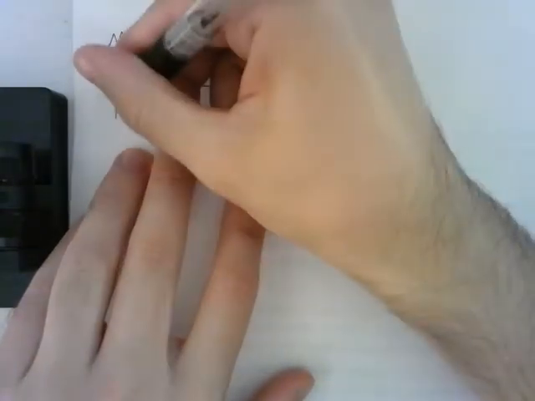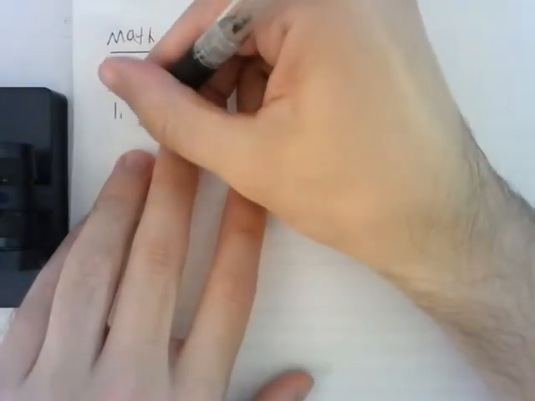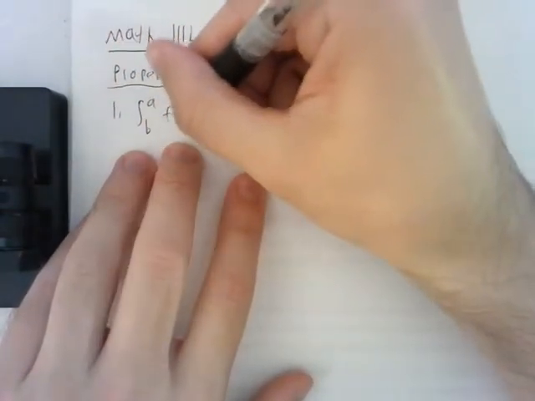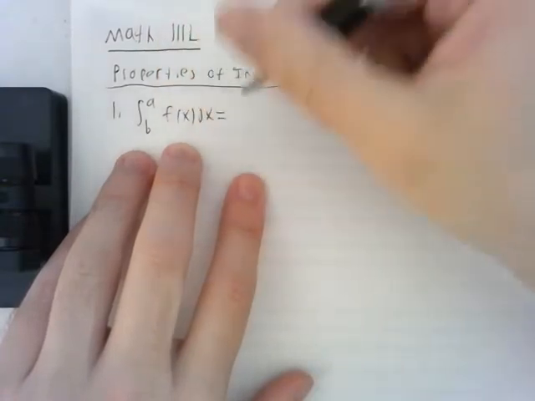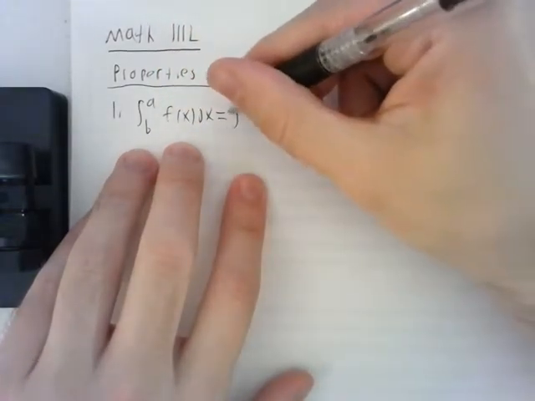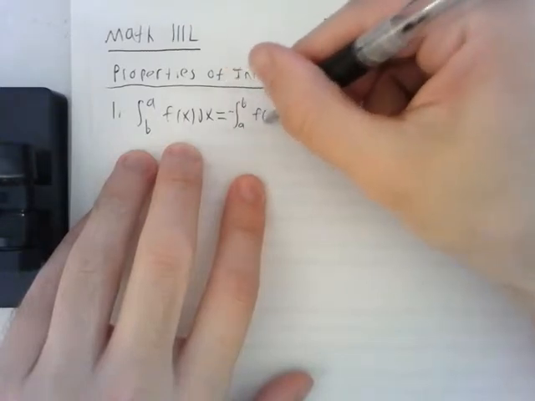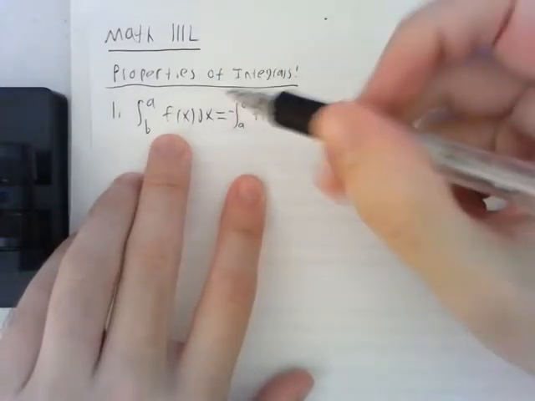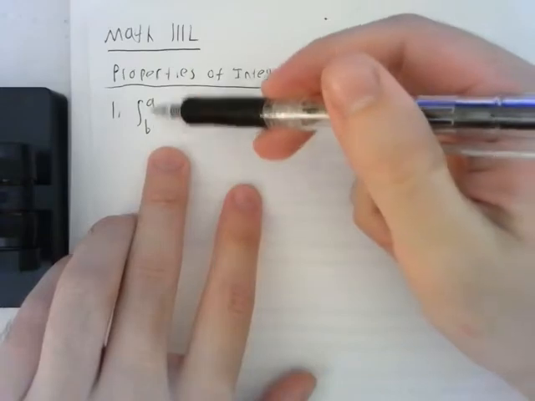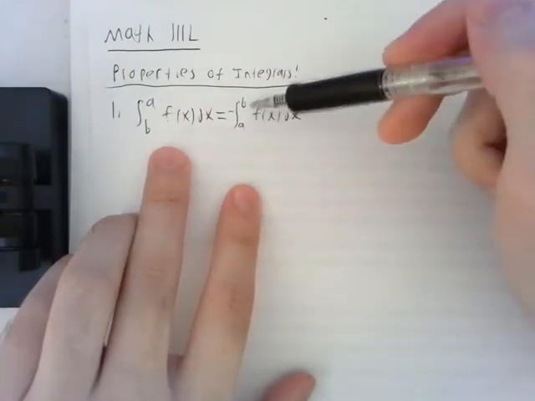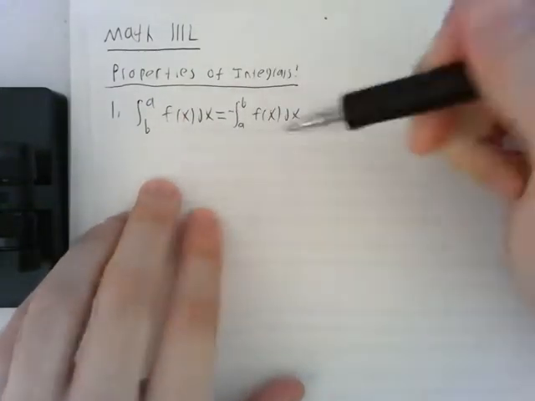So first property is that the integral from b to a of f of x dx is equal to the negative of the integral from a to b of f of x dx. So in other words, if I do the integration in the opposite order, then I pick up a negative sign.